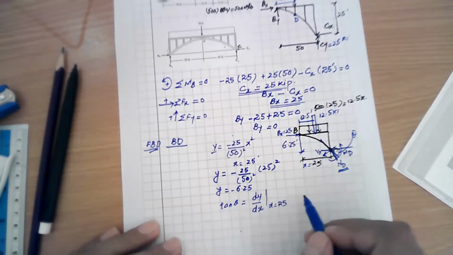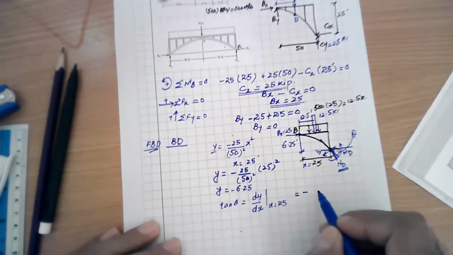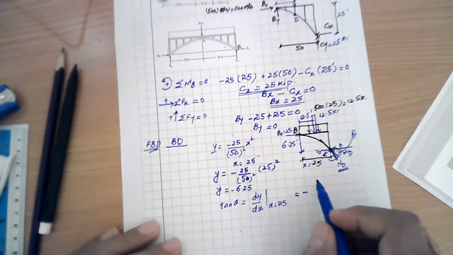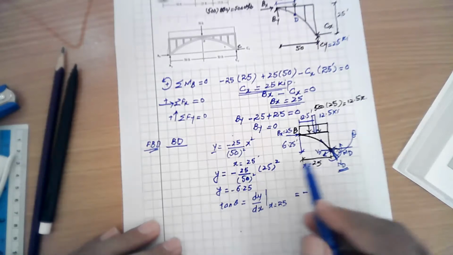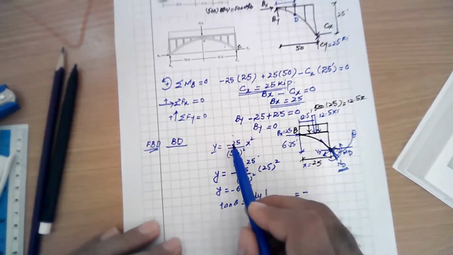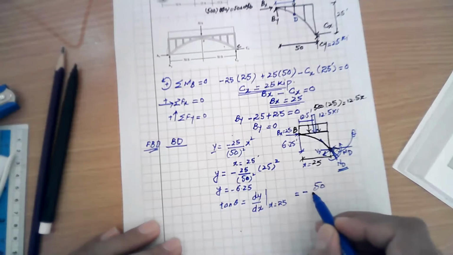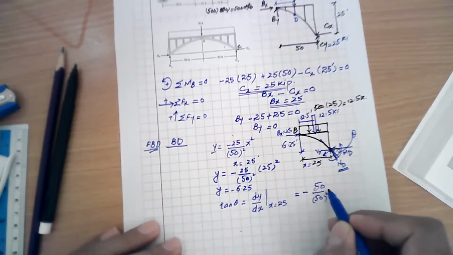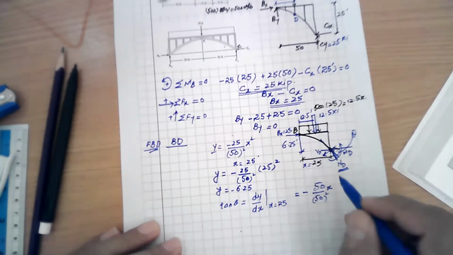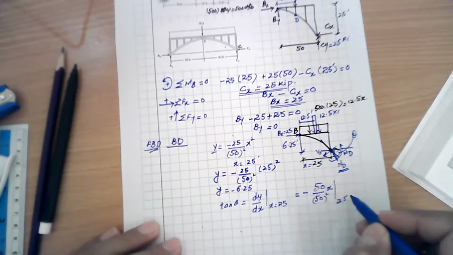The function is the derivative of this function. 2 into 25, 50. 50 divided over 50 square into x. And the x is 25 feet.